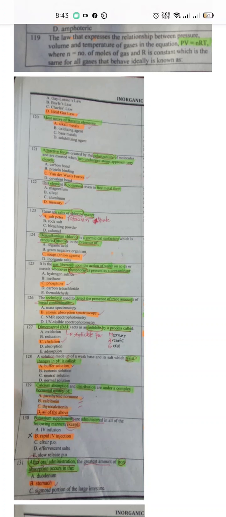Number 127. Dimercaprol, or BAL, acts as an antidote by a process called chelation. So the mechanism of action of dimercaprol as an antidote is chelation. It is a chelating agent in arsenic, gold, and mercury poisoning.